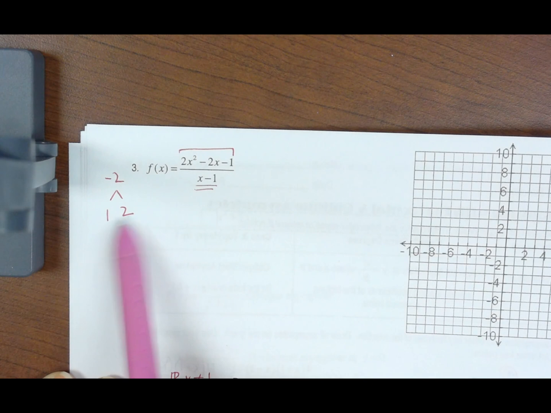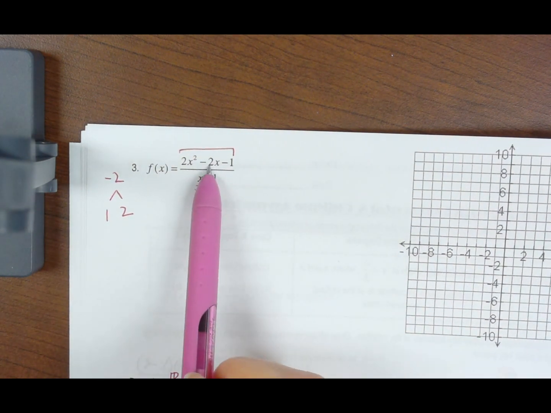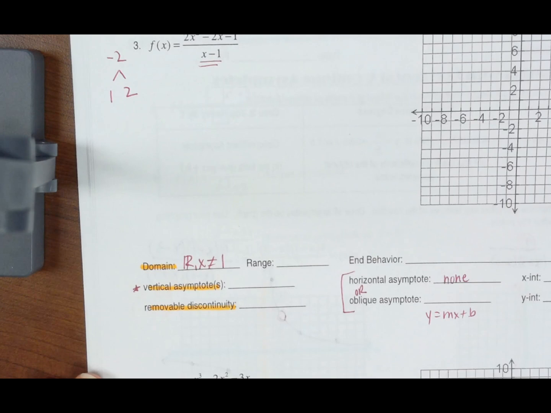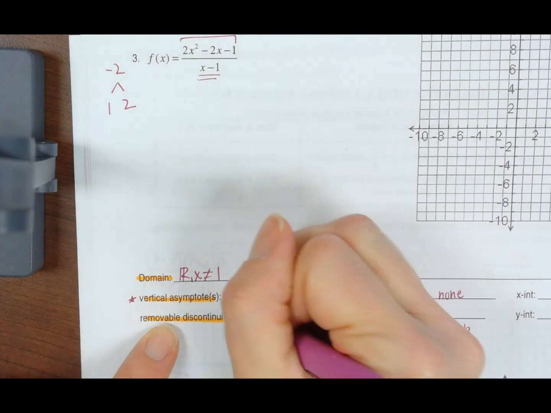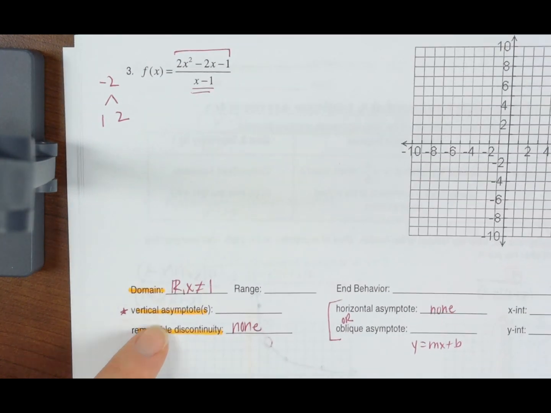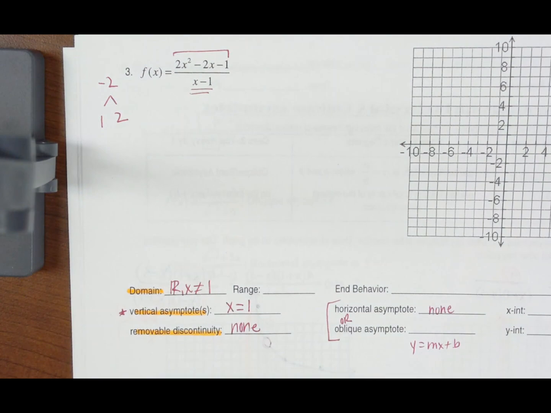Is there any way that 1 and 2, no matter which way you put negative signs on, are ever going to give you this? No. So the top is not factorable, which means that x minus 1 is not going to cancel out. So, since nothing cancels, there's no removable discontinuities, and that just confirms for us that our vertical asymptote is the line x equals 1, which our graph was kind of telling us anyways.